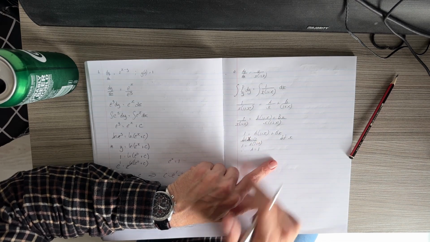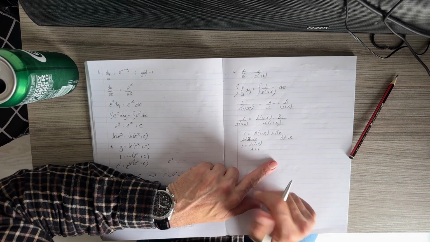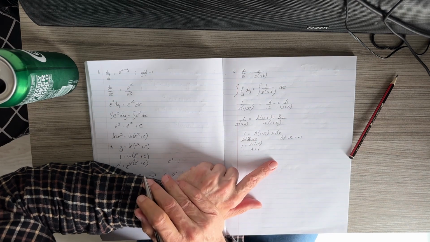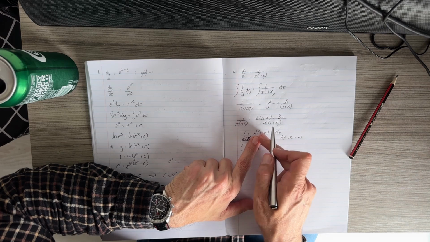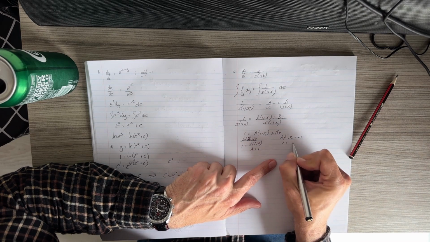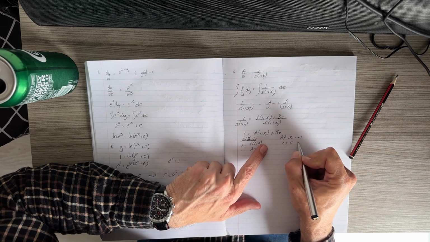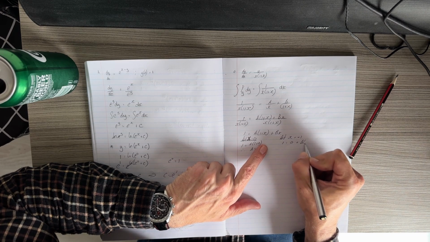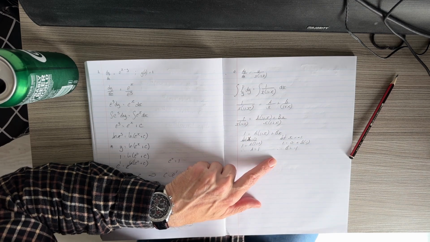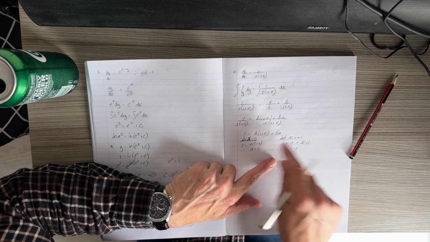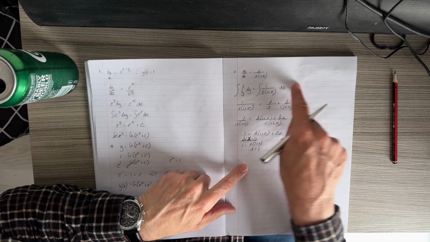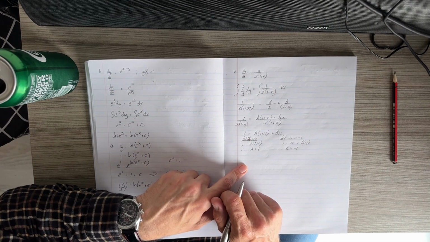How will we get rid of this term? Well, to make a 0, we must make x minus 1. 1 plus minus 1 will give me 0, so the a term will be 0. So we've got 1 equals 0 plus b times minus 1. Therefore minus b is 1, so b is minus 1. We can now fill this back in.